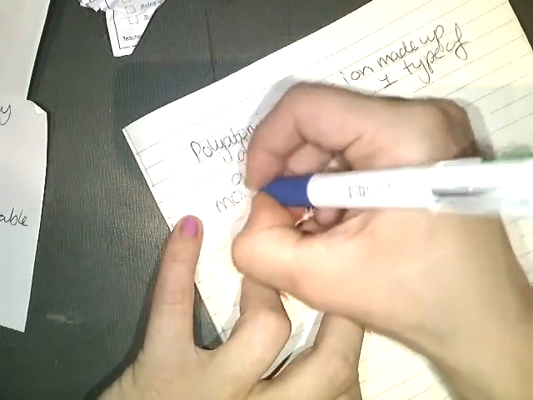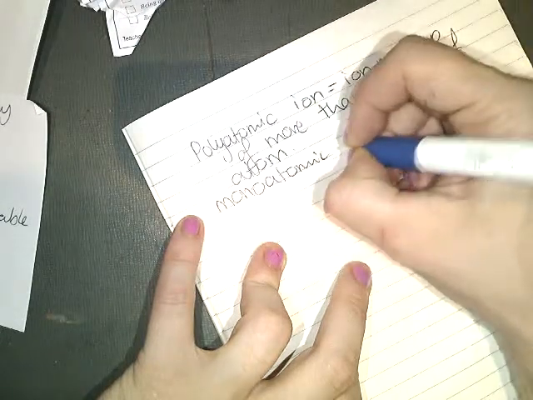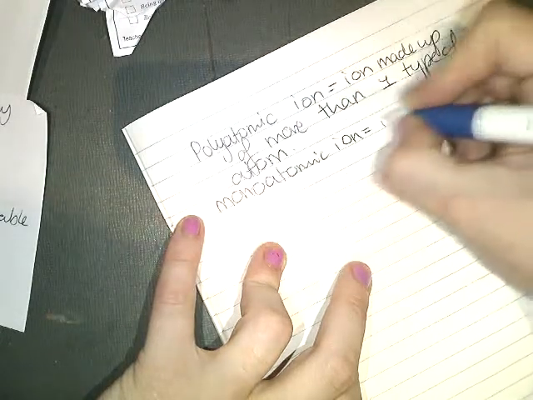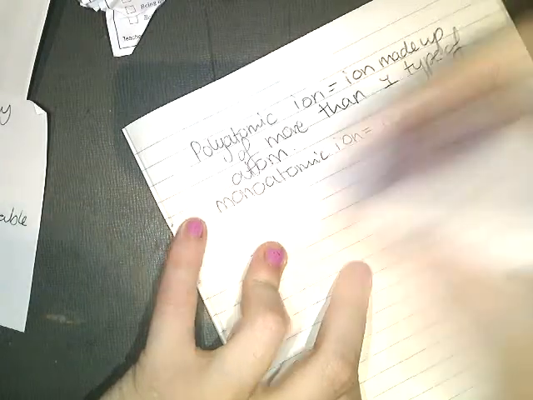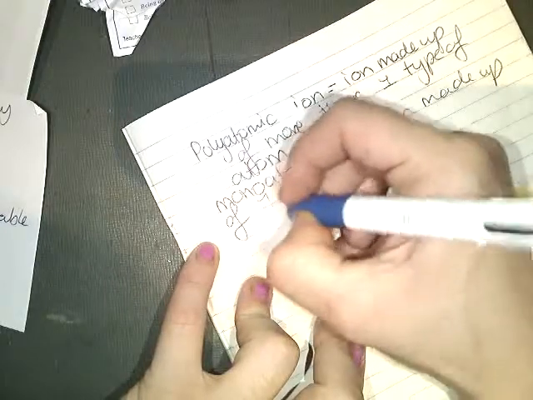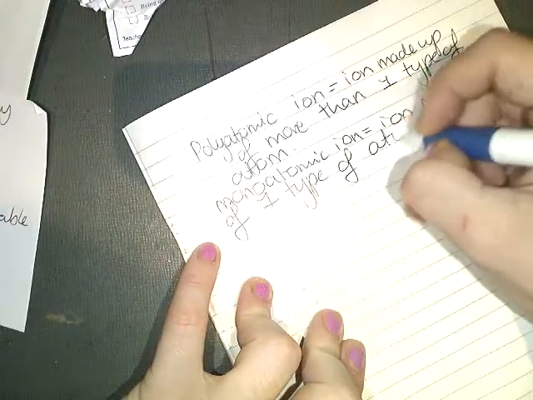Whereas we've got monoatomic ion, where the ion is made up of one type of atom.